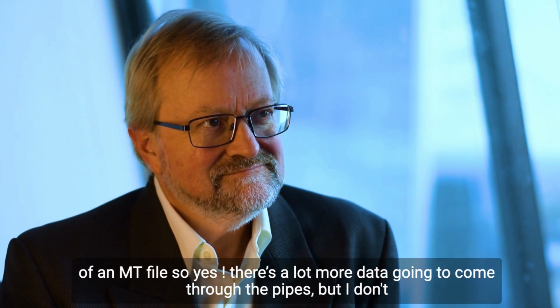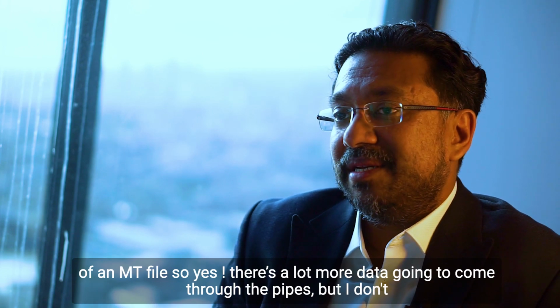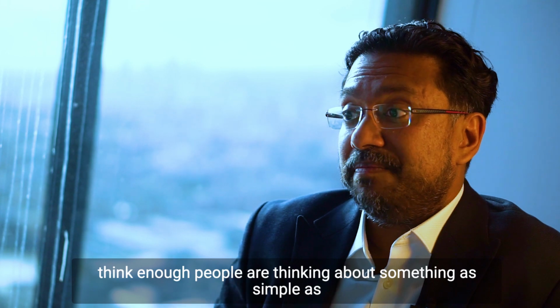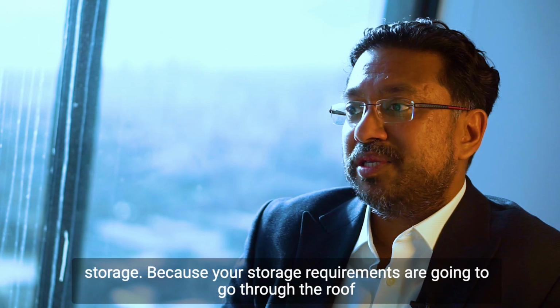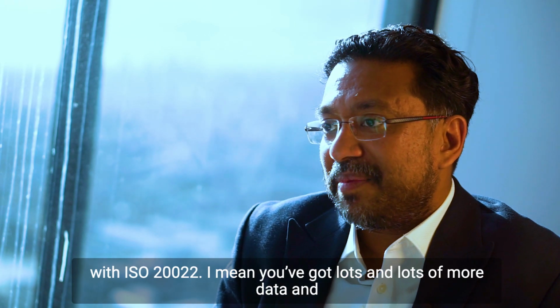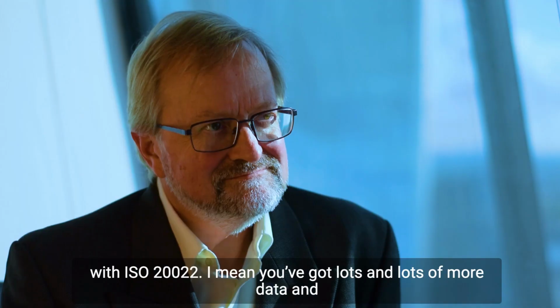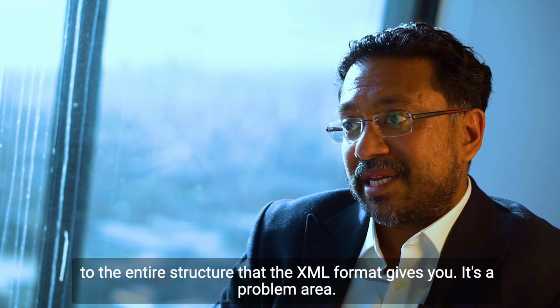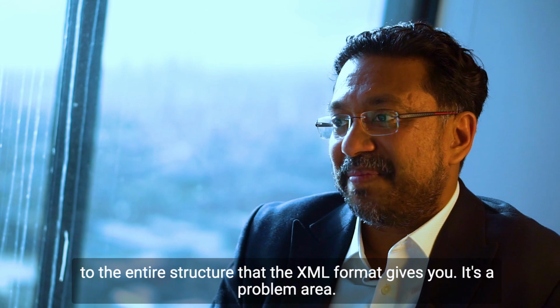So yes, there's a lot more data going to come through the pipes, but I don't think enough people are thinking about something as simple as storage, because your storage requirements are going to go through the roof with ISO 20022. I mean, you've got lots more data. There's literally hundreds more fields in addition to the entire structure that the XML format gives you.